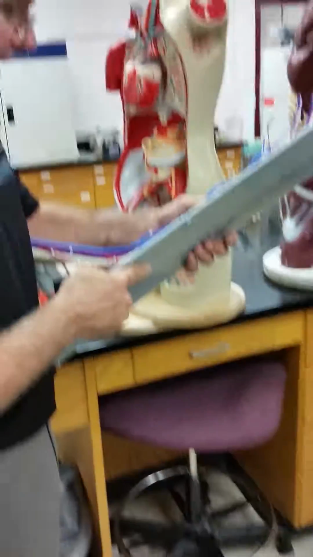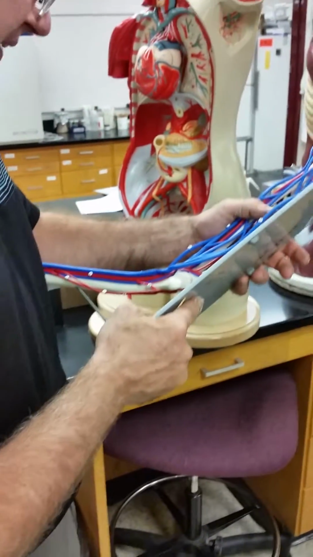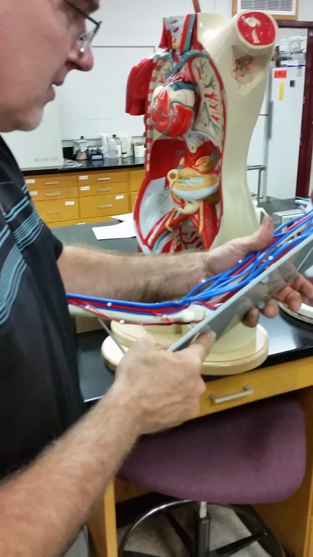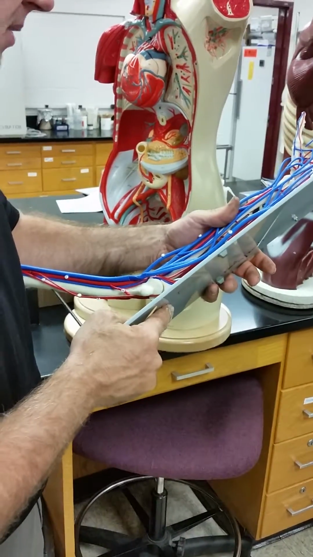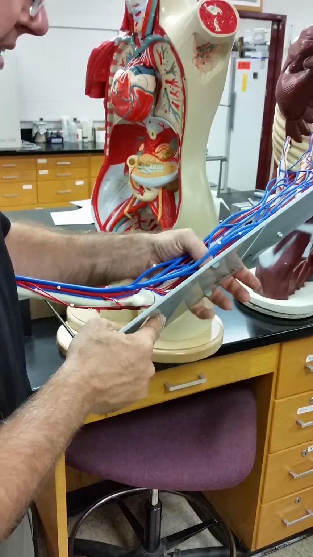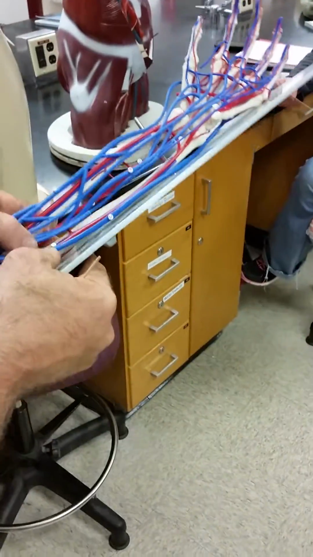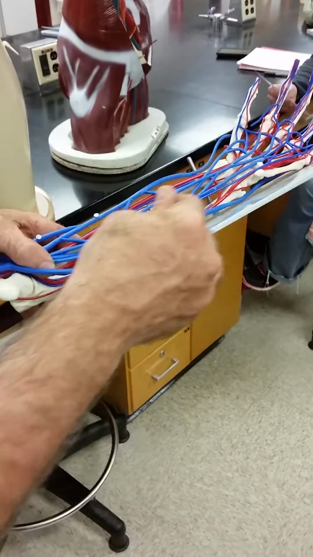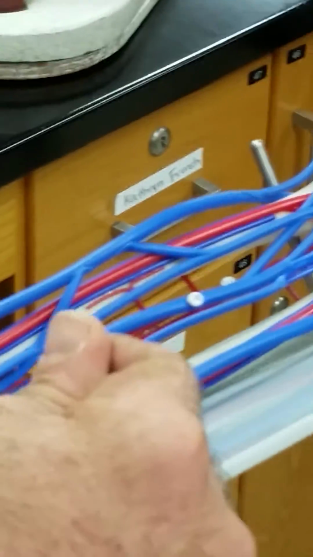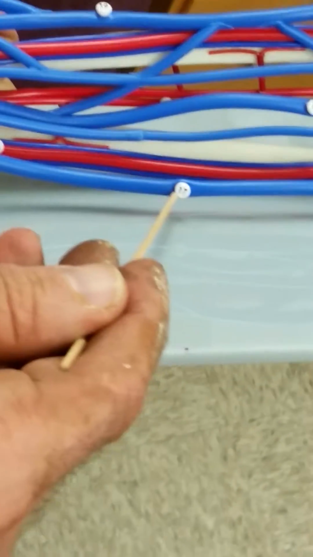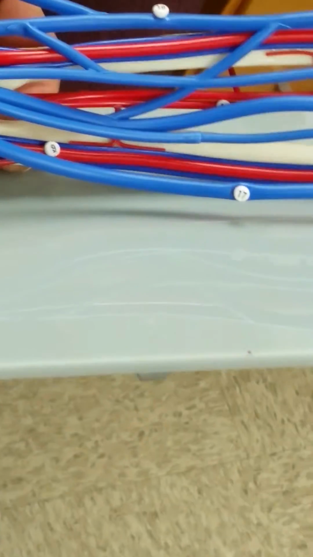Ulnar artery and vein. Well, I can tell you this, that the ulnar vein on here is not labeled. I can see it, it's not labeled. But here's your ulnar artery, and let me give you a number for it. Number 9 is your ulnar artery, right here. That's your ulnar artery right there. Now you're going to say this looks like your ulnar vein, but it's not. This is your basilic.